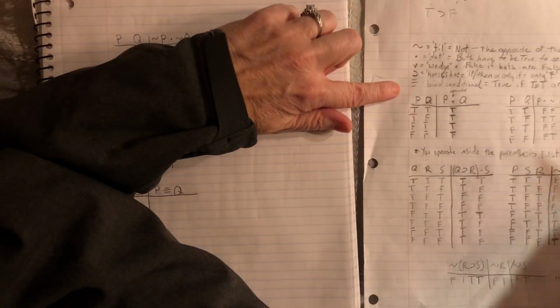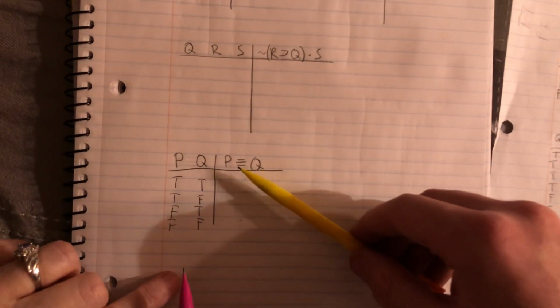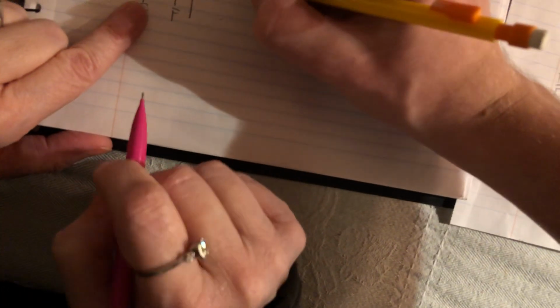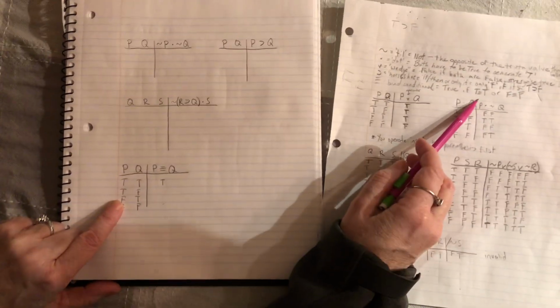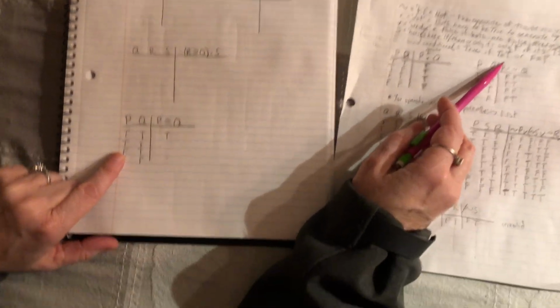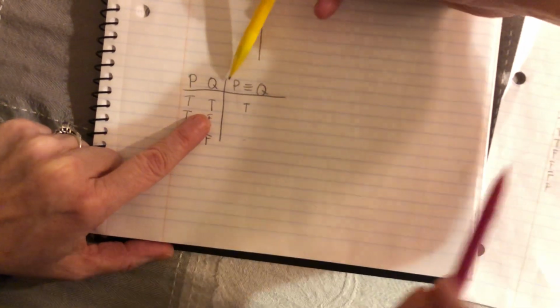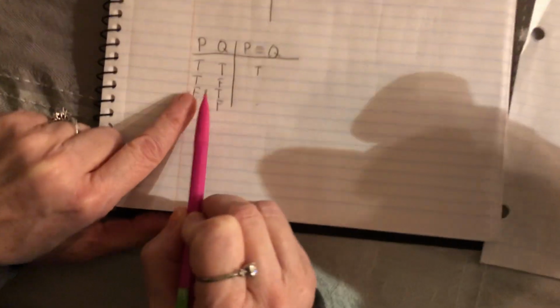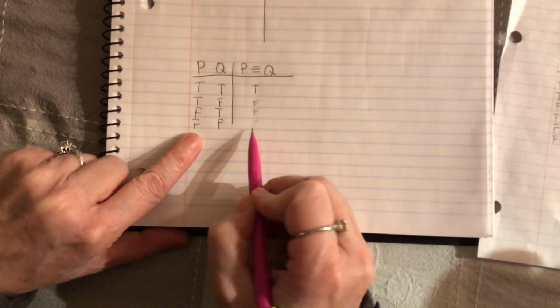So T triple bar T would be true. The triple bar is only true if these have the same truth value. So F triple bar F is true, and this is false, this is false, this is true.